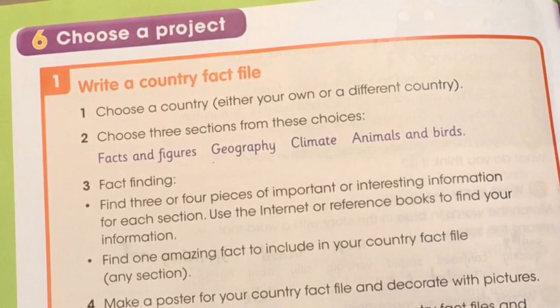Choose a country. The word either can be pronounced in two different ways. You can say either or either. The two are correct. Choose a country, either your own or a different country. You can choose Oman. If you don't want to choose Oman, for example, you can choose Syria, Libya, Lebanon, Egypt, Yemen, whatever.